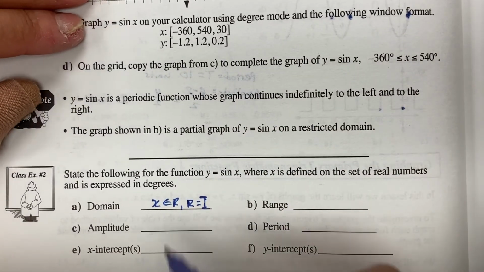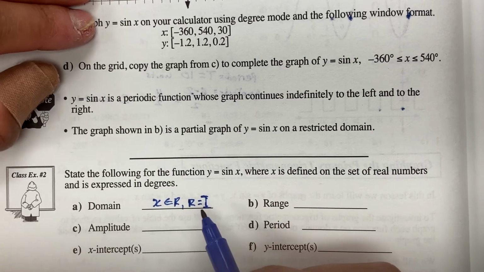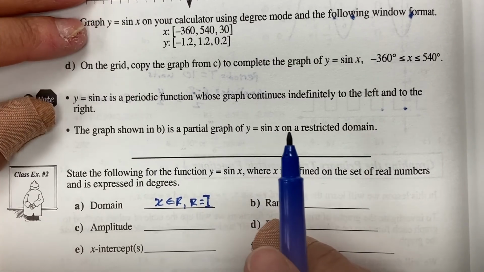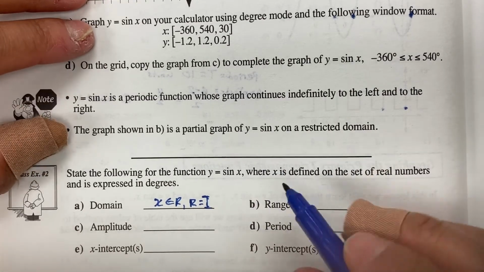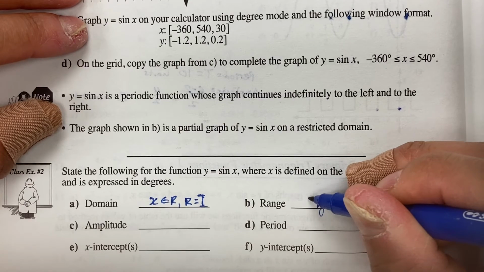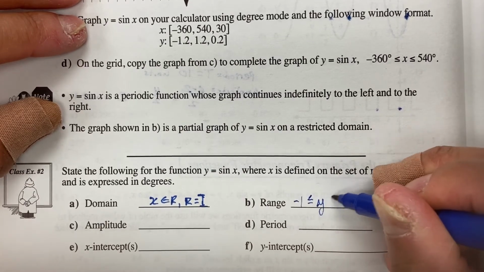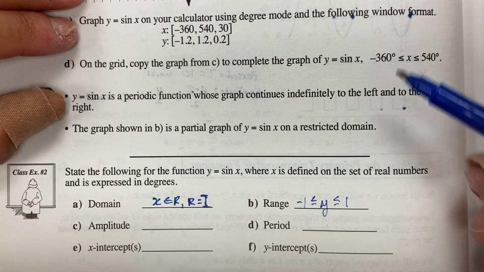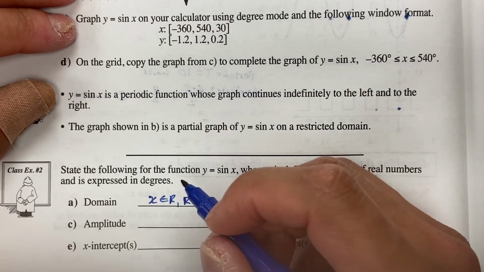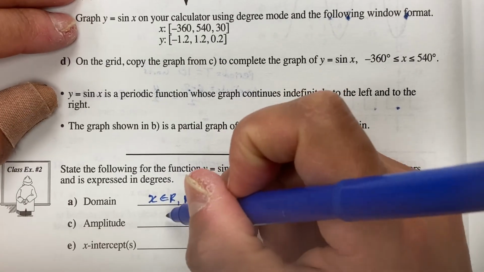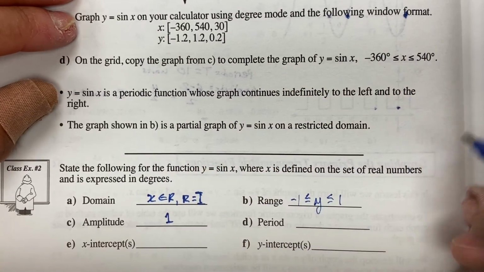So really any angle is going to work on this graph, and we will get an output of a y value for that. The range, however: y has to be greater than or equal to negative 1, but less than or equal to positive 1 on the graph we just completed. The amplitude, if we go from the max to the min and divide by 2, would be equal to 1.